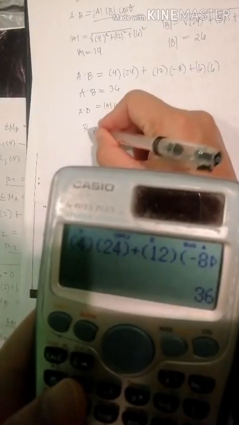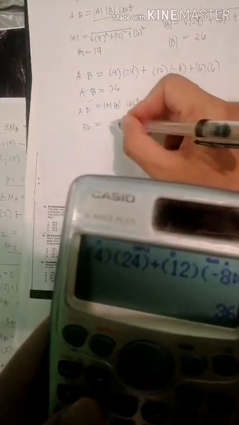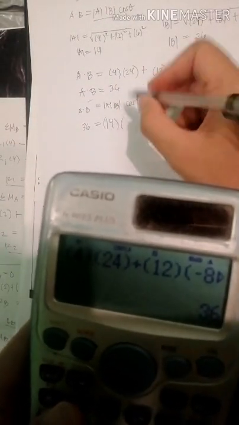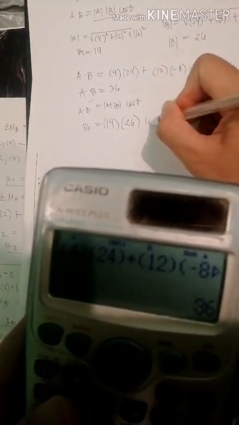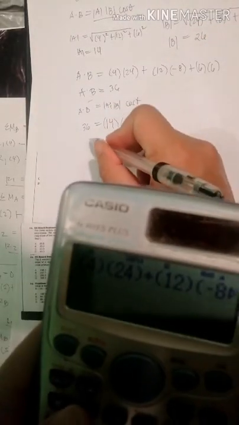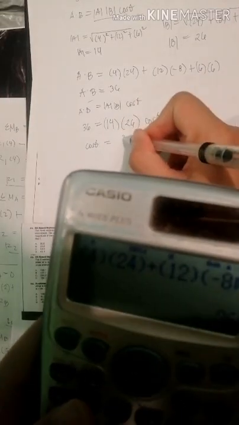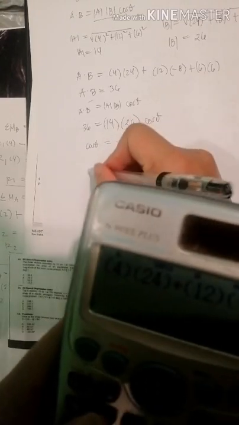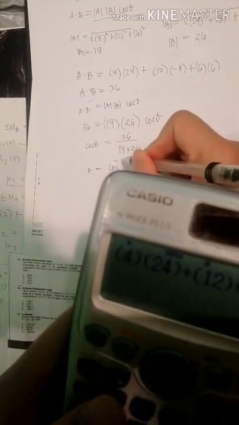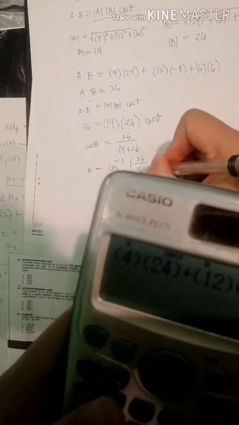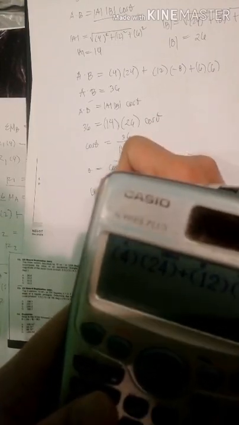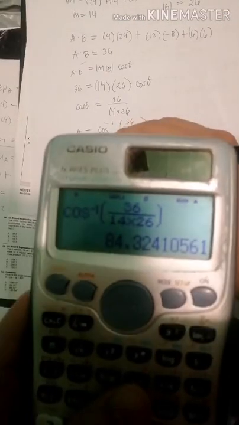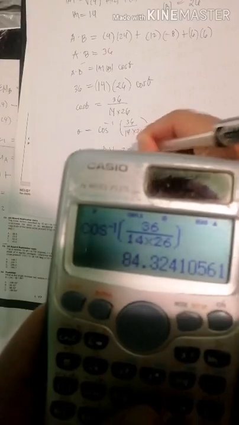Substituting 36 equals 14 times 26 cosine theta, so cosine theta equals 36 over 14 times 26. Theta equals inverse cosine of 36 over 14 times 26. The answer is 84.32 degrees.